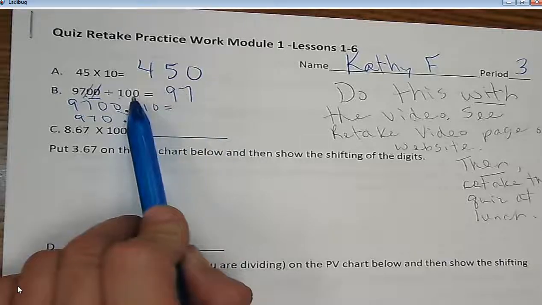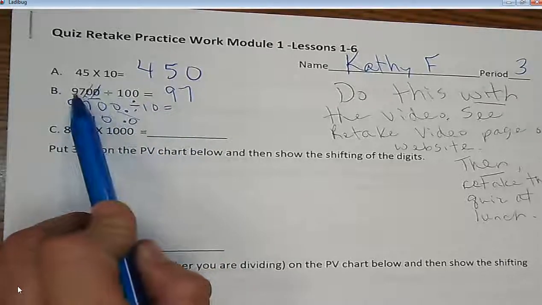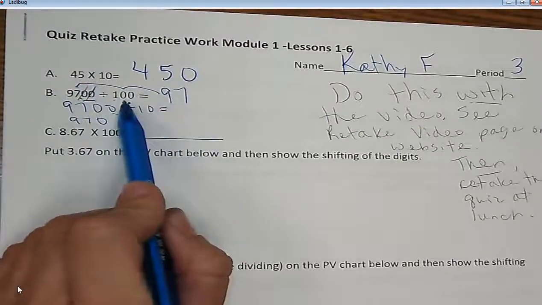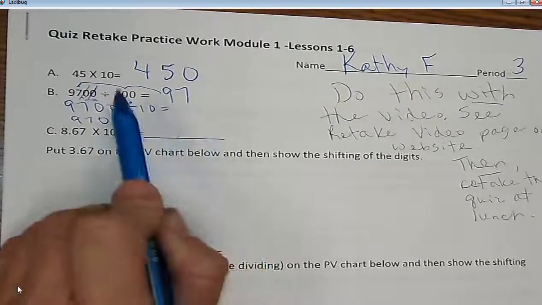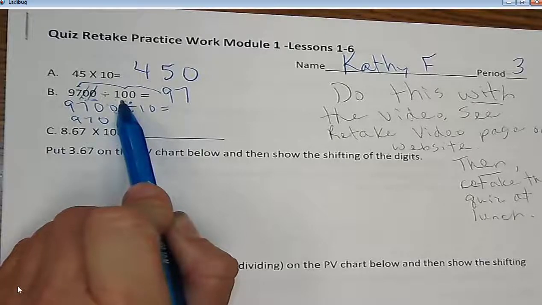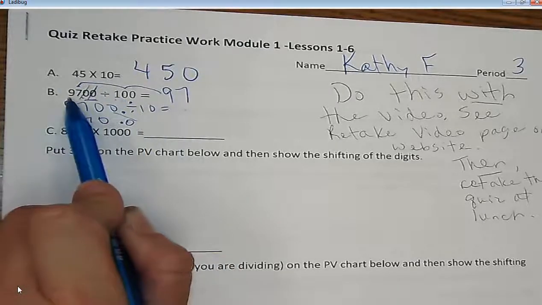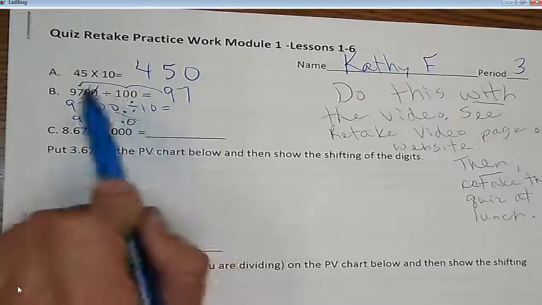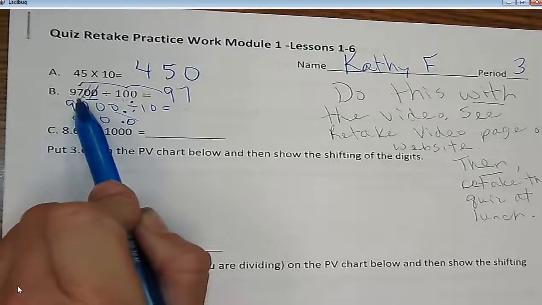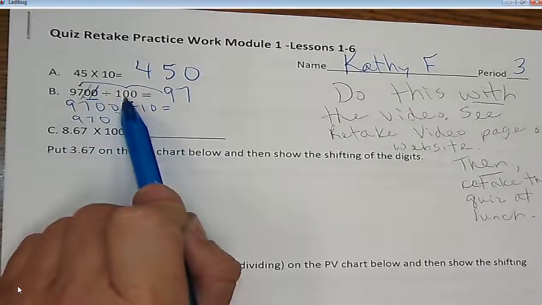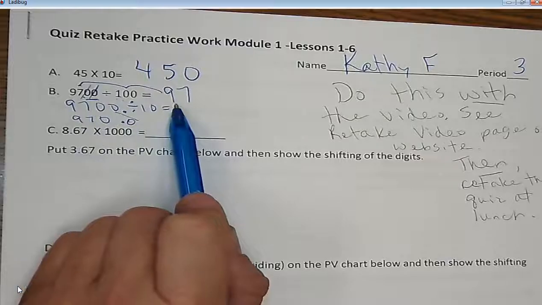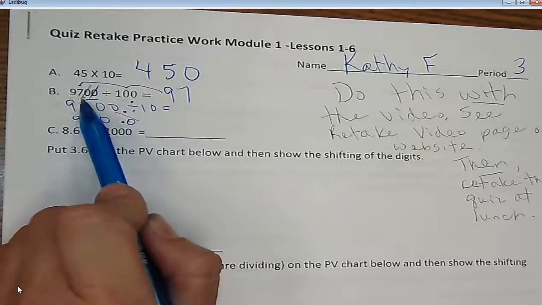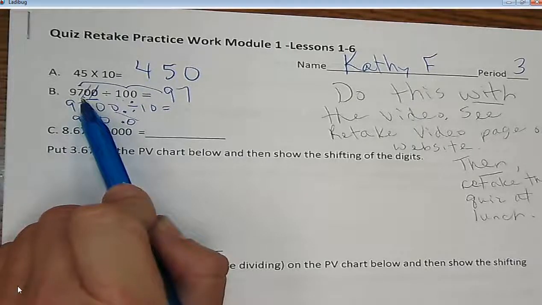To check back your thinking, 97 times 100 is 9,700. And I know I can check my division by multiplying the answer times the divisor to see if I get the dividend, which is what I started with. 97 times 100 is 9,700. 9,700 divided by 100 is 97. Remember, we're thinking, how many hundreds are in 9,700? Well, there'd be 97.